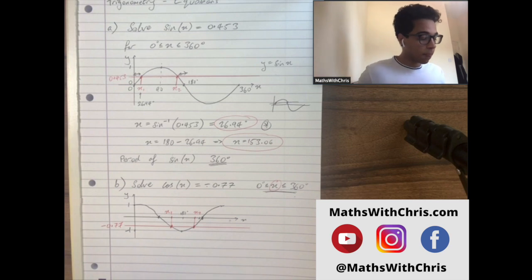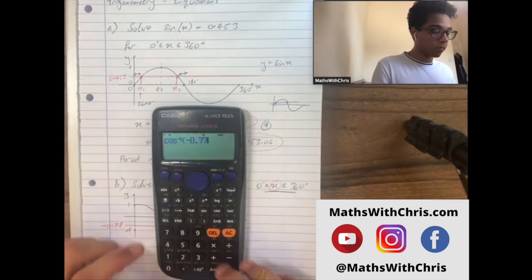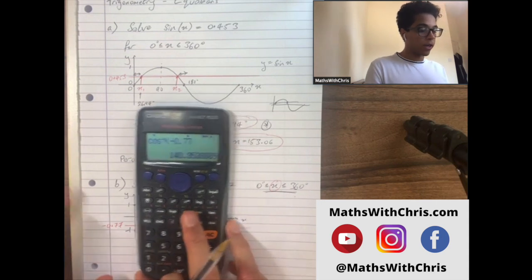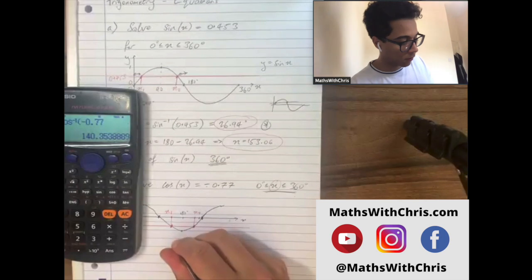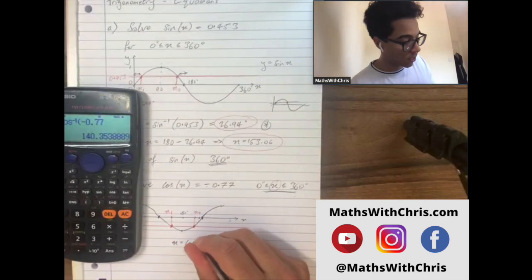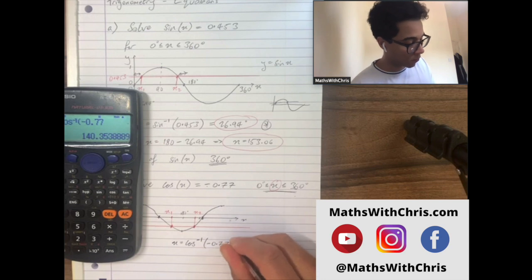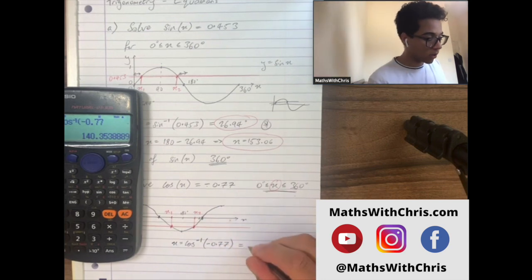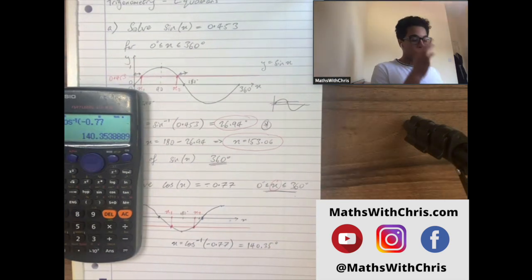So again, how would we do this? We go, okay, well, the first thing we do is inverse cos, and we get 140 degrees. So x equals cos inverse of minus 0.77, and this equals 140.35 degrees. Now this time, what are we going to do?